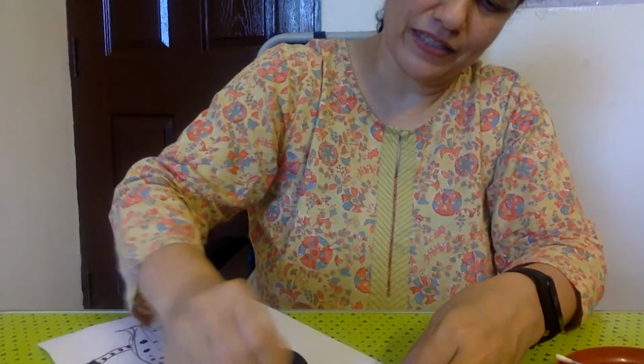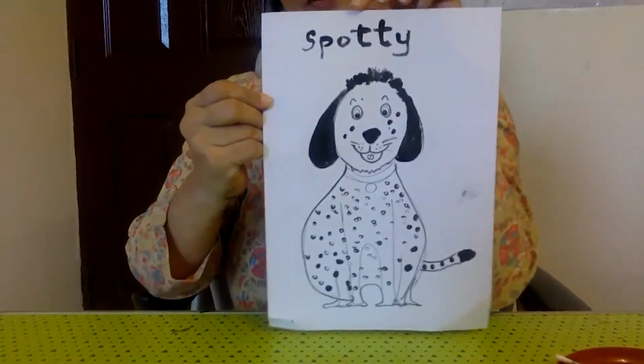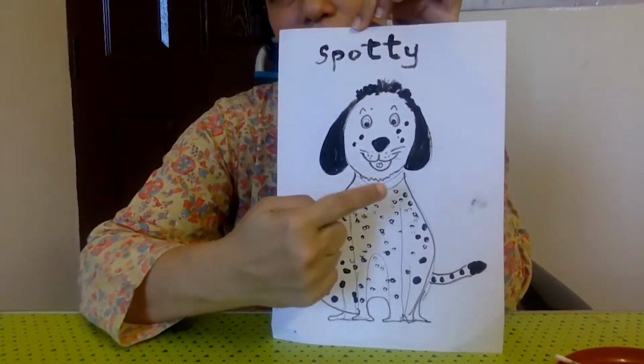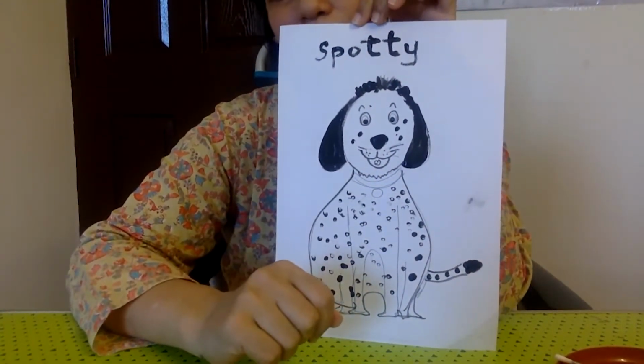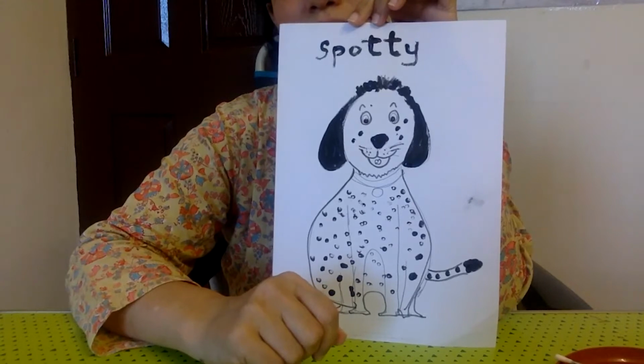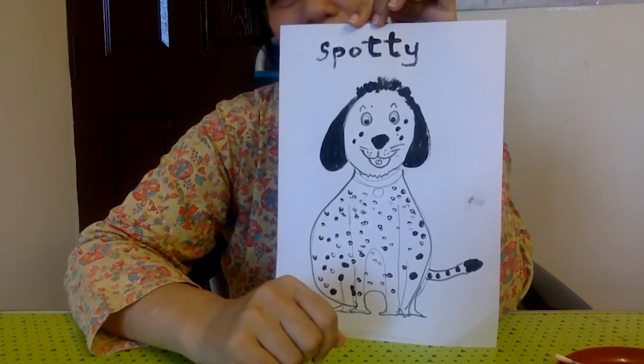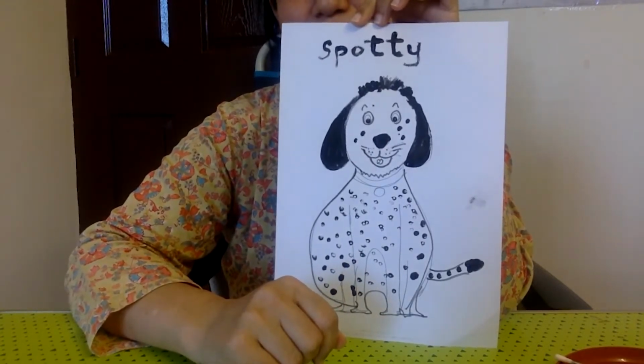Give him a nice collar. You can color it with sketch pens or you can color it with crayons. Okay, you can color the collar if you want. You can make your doggy better if you want. It's all up to you.